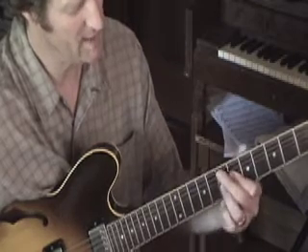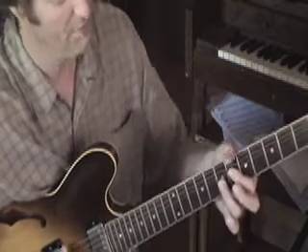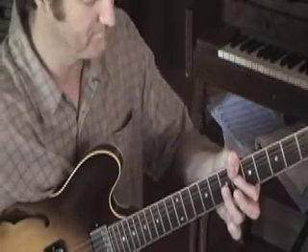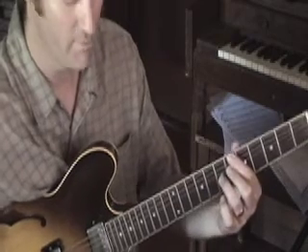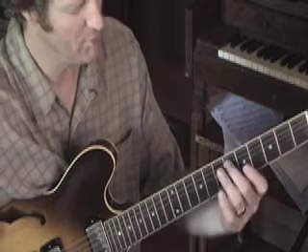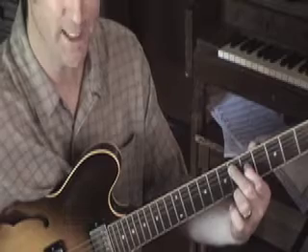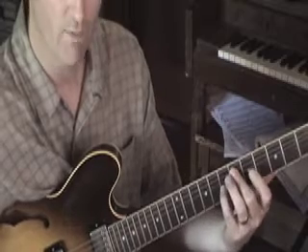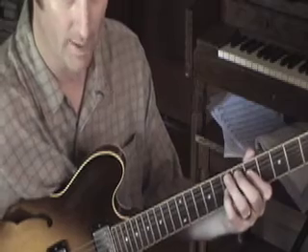E flat moves down to D, and I have the flatted 7th and the 3rd of B flat 7. So we have 2, 5, and then we move on to E flat major 7, 1. I have root, 3rd here in G, and D with my pinky. Okay.